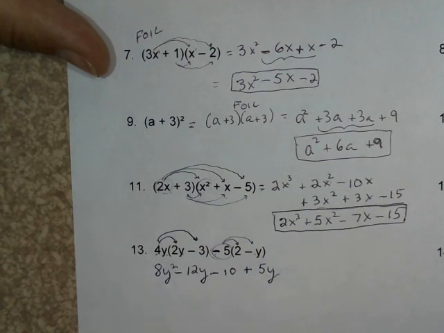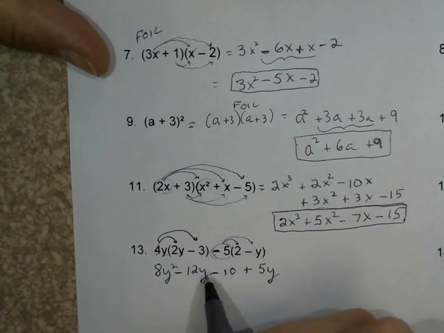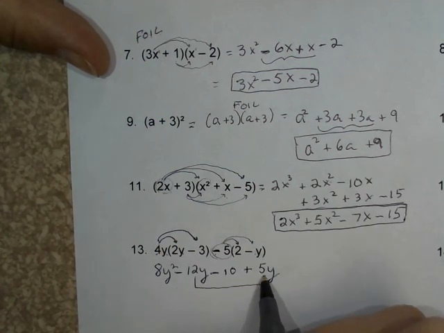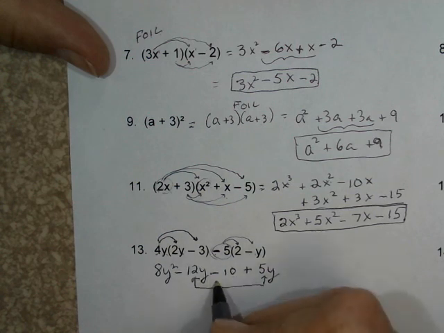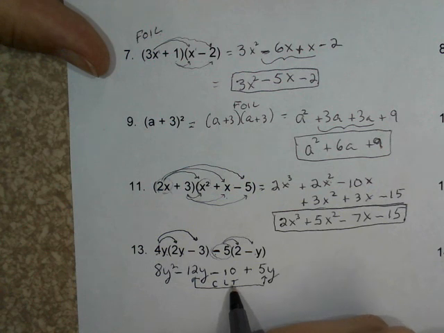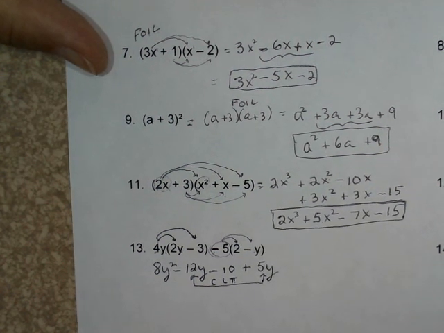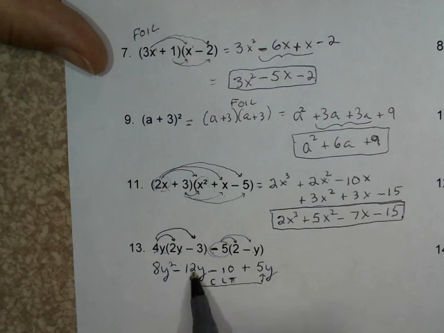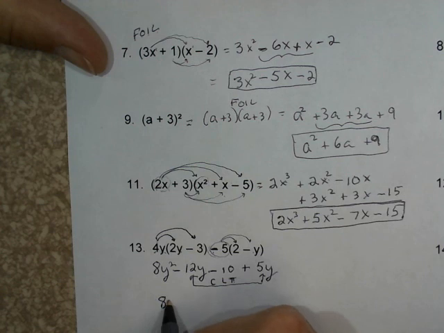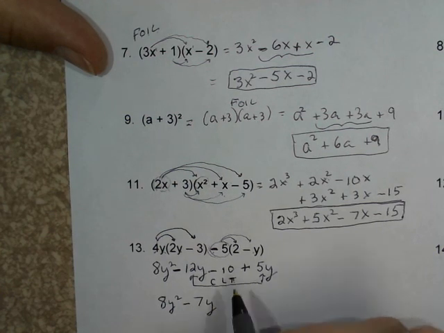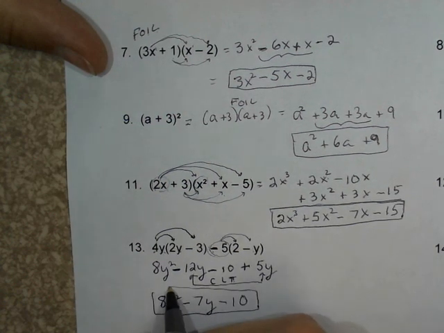And the only other thing we can do now is combine the like terms, the negative 12y and the positive 5y. I'm going to put CLT because CLT should stand for combine like terms. You might have heard that phrase in earlier math classes. They both have a base of y and the exponent is the same. So 8y squared has nothing to combine with. A negative 12 and a positive 5 become a negative 7y. And then this negative 10 has nothing to combine with. So there would be your final answer for number 13.